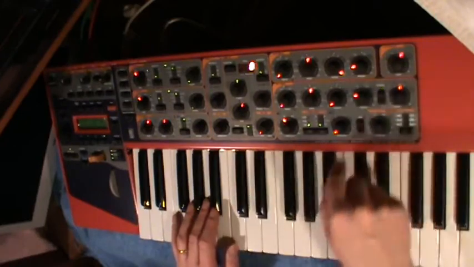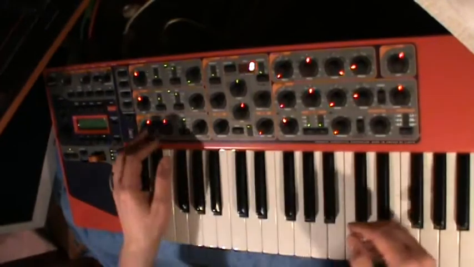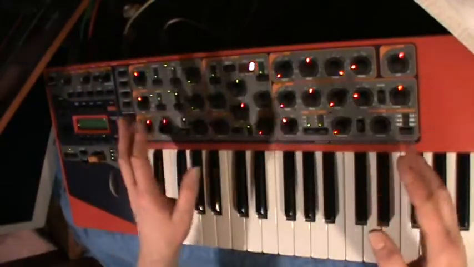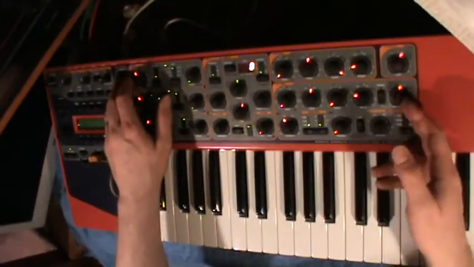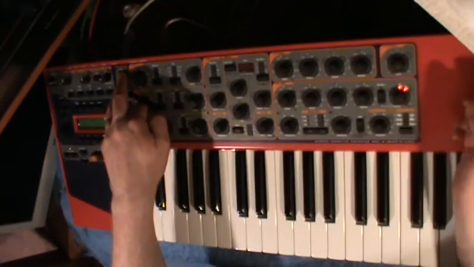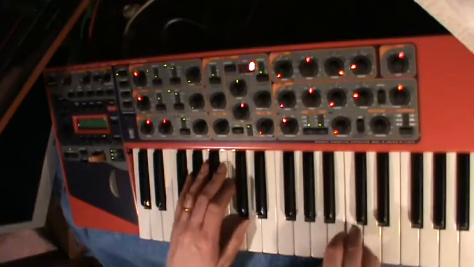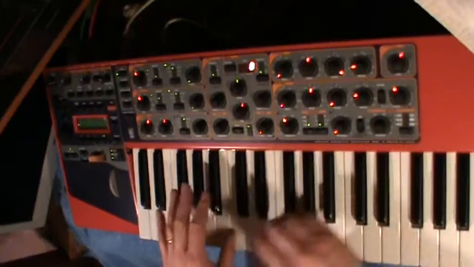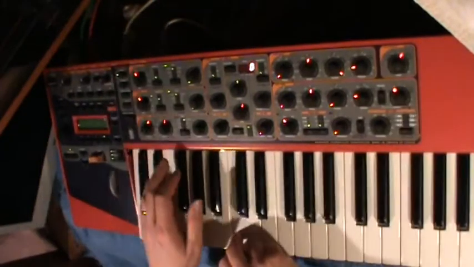Now again, just as with the KBT, with the keyboard tracking, we can set up a morph for that. So if I don't want full velocity sensitivity on the envelope amount, I can press my morph button and set a reasonable amount. It's a bit too little, let's increase that.